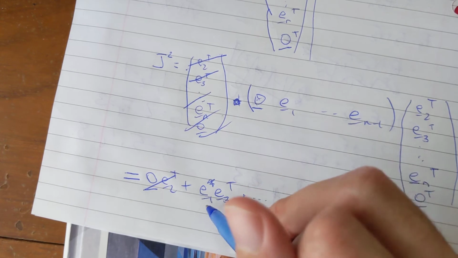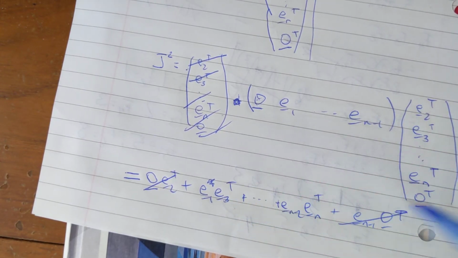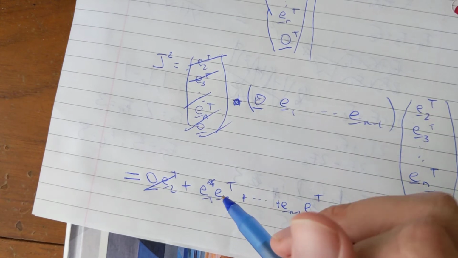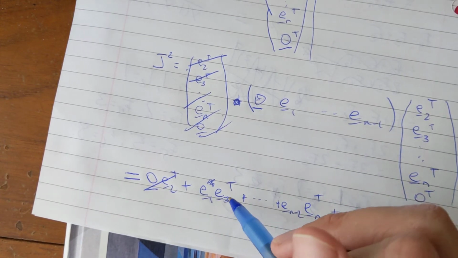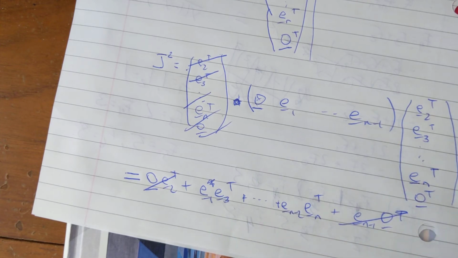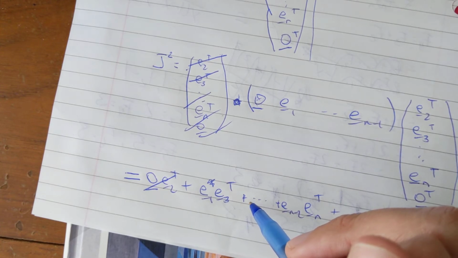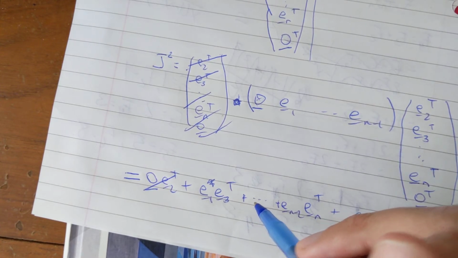What is E1 times E3 transpose? It is an n by n matrix with a 1 in the first row and third column. And E2 E4 transpose has a 1 in the second row and fourth column.